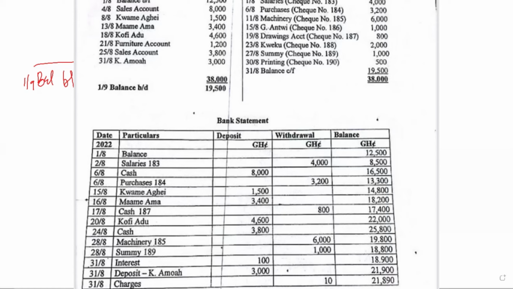Then we come back again and check 100. But when you check the debit side, we can't see 100. Since we can't see 100 there, we have to go and record the 100 there, which is interest. So we come to the debit side and we say interest.